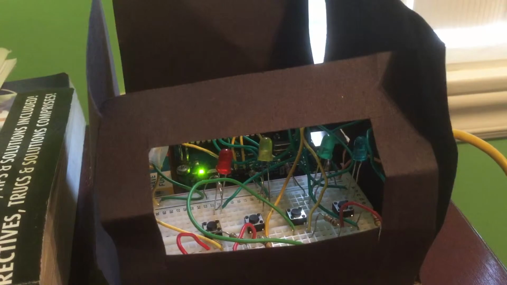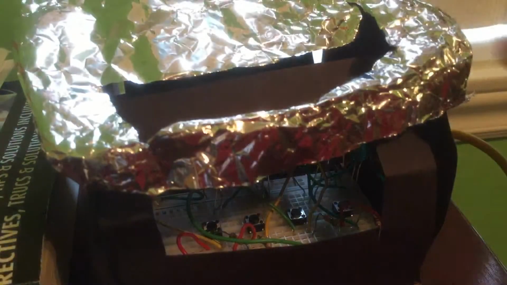As you can see, there are 4 lights and 4 buttons, taking up a total of 8 digital pins, and each button corresponds to 1 light. Normally, the Arduino has this tin foil on top of it, but just for the purpose of this video, for lighting, I'm just going to remove it. And so I'm just going to run it a couple of times to show you how it works.